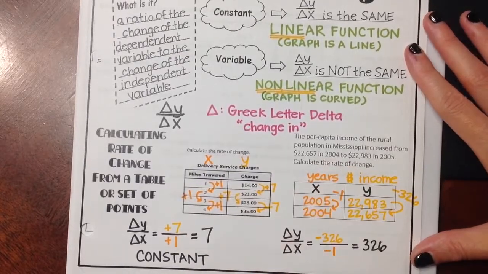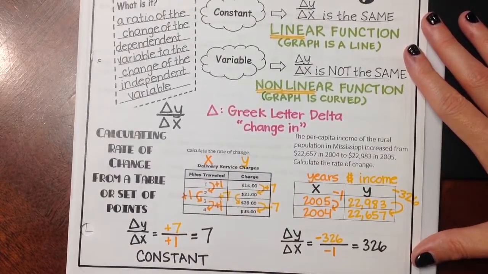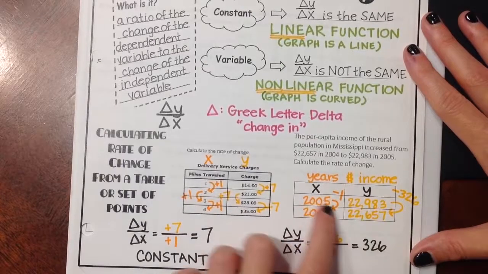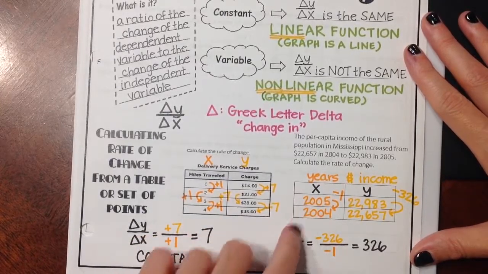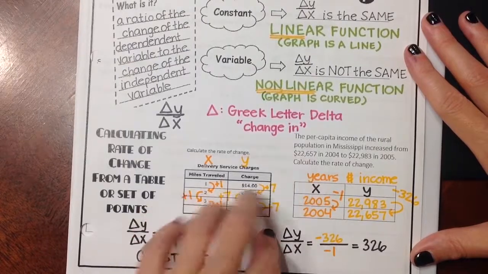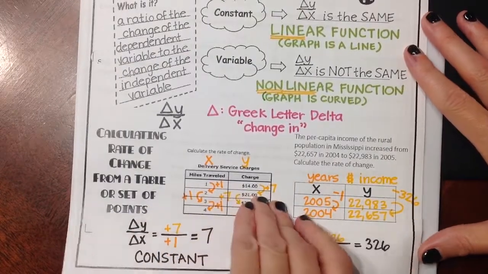Now, I cannot say if this is a variable or a constant rate of change because we only had one rate of change to calculate. So we are not going to state if this is constant or variable because we don't have enough information in this word problem to help us figure this out. Okay, on to the back.